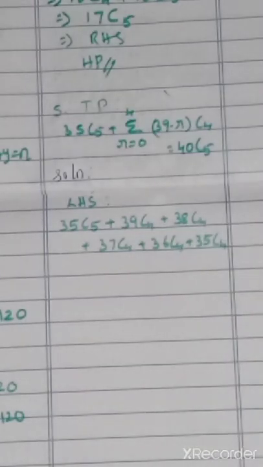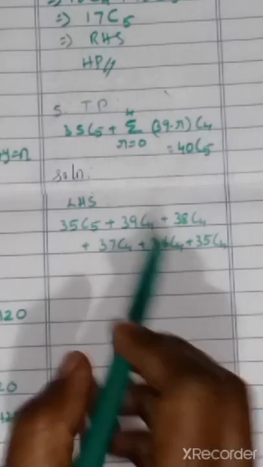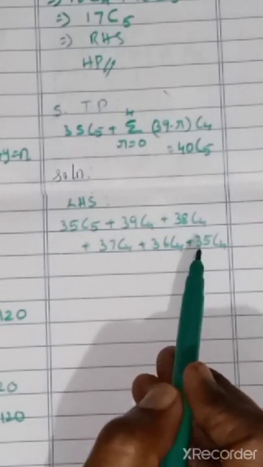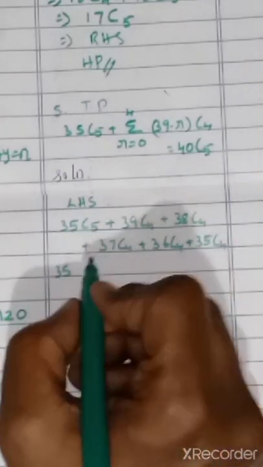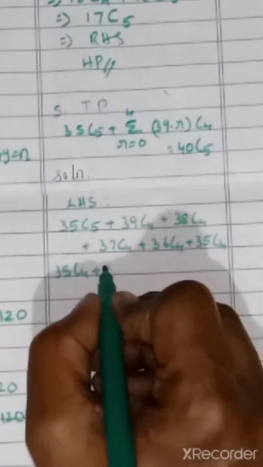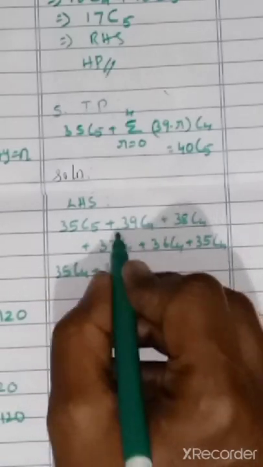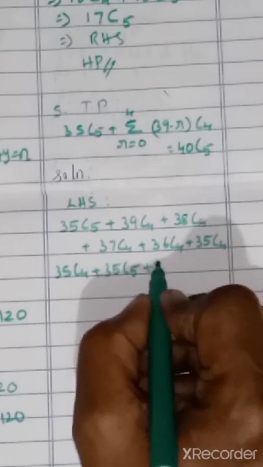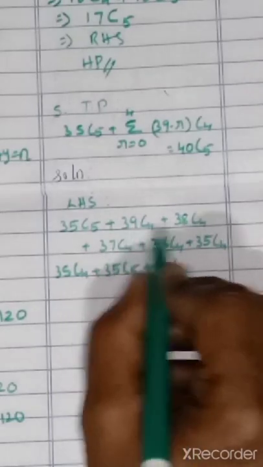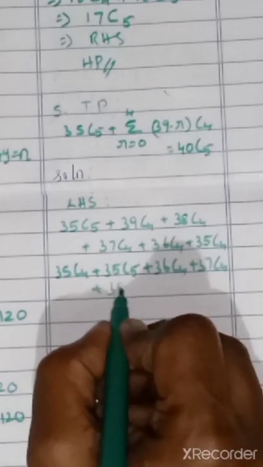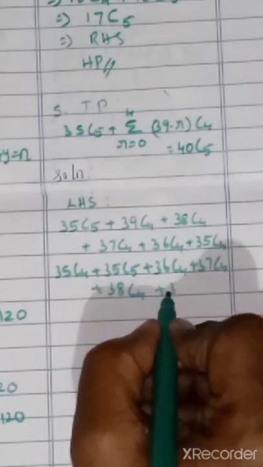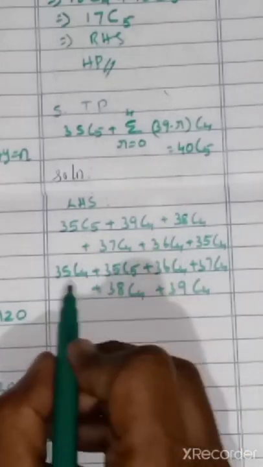35C4. Okay, so as in your previous problem, you are going to combine and write this one down. So here, we see 35C4, so how can we write it? We can write 35C4 first, plus this term 35C5, the remaining, okay, then 36C4 plus 37C4 plus 38C4 plus 39C4.